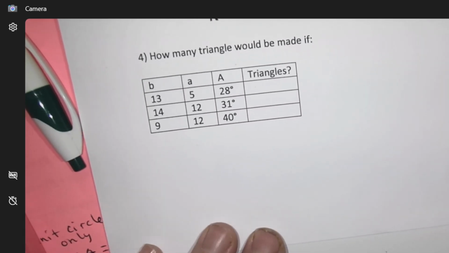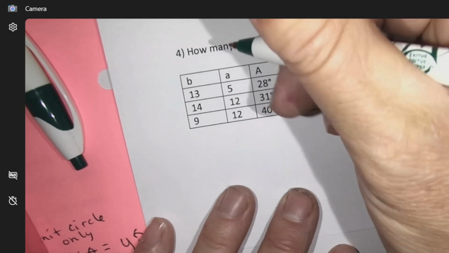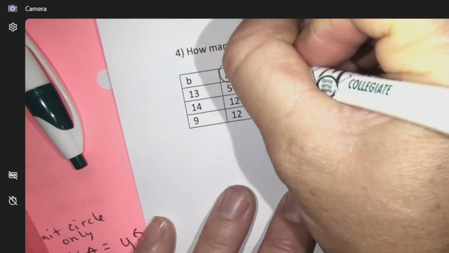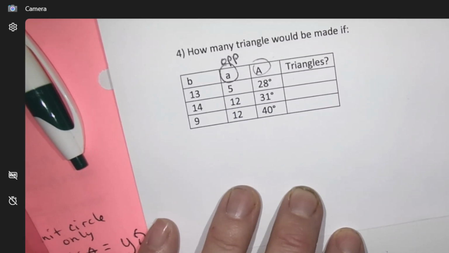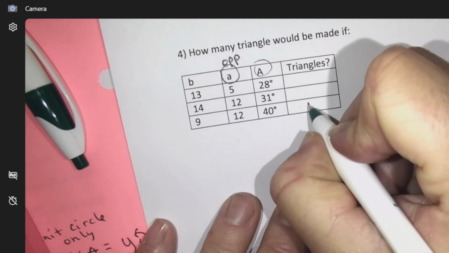Okay, how many triangles? So if this is angle A, then here's our opposite. So you're trying to decide if opposite is, so what is it? If it's longer, one triangle.